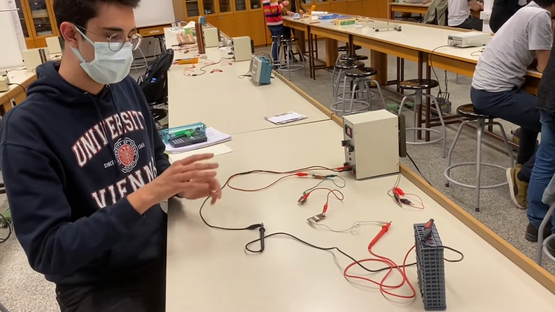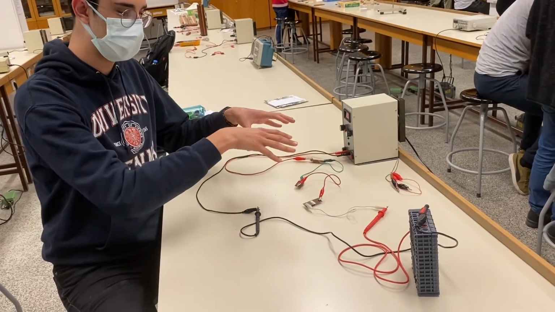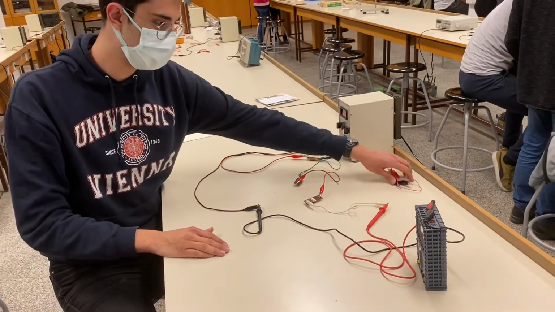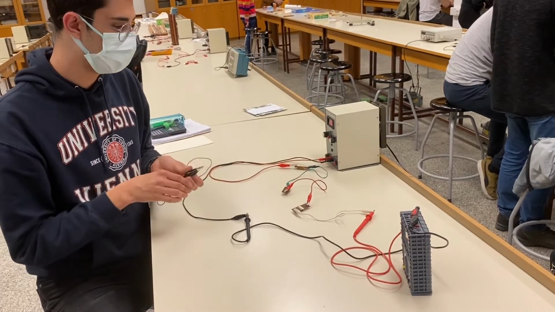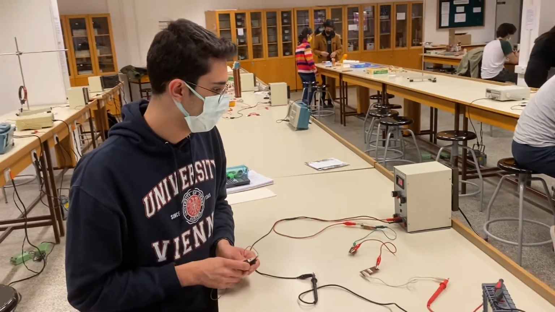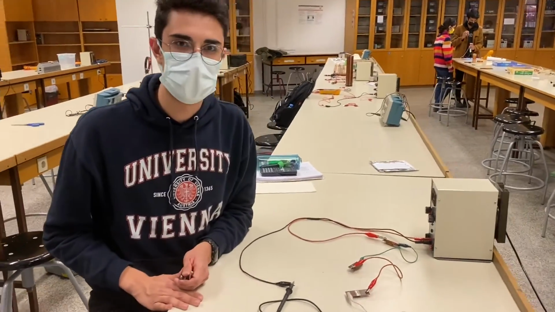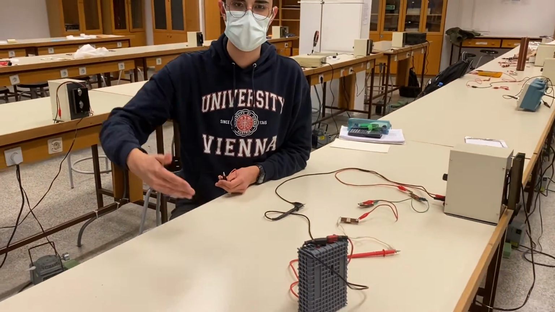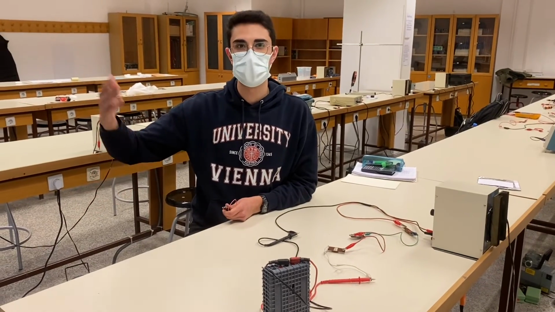Then I change my setup a bit. I play with the system of resistors. I have some extra cables here, which I use when I want to connect some of them or all of them in parallel. And I repeat this process 5 times. I get my experimental values, I get my theoretical values, and then I compare.